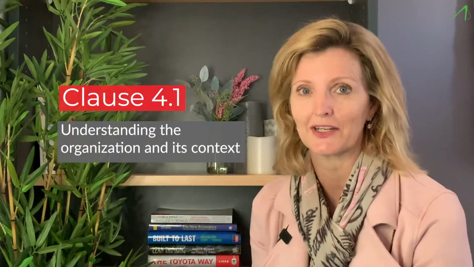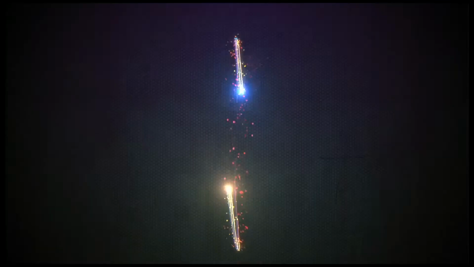I'm going to review the requirements of Clause 4.1, Understanding the Organisation and its Context. I'm going to break it down and turn it into something we can all understand. You'll then be able to apply this to your own organisation system and understand what the requirements will look like for you. No more confusion or guessing.